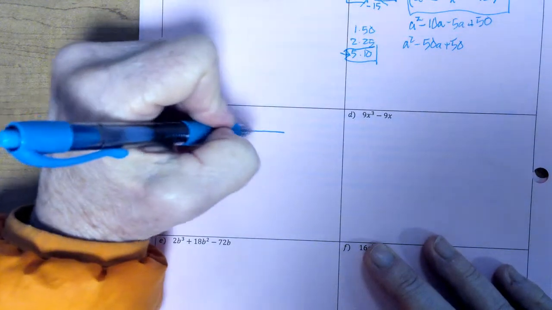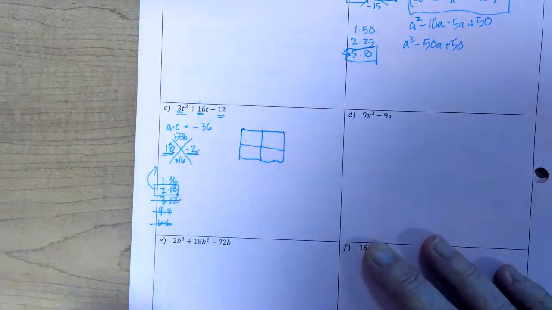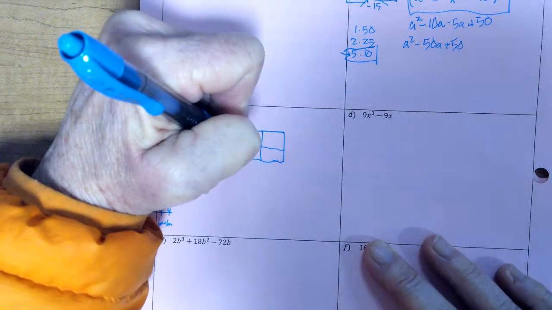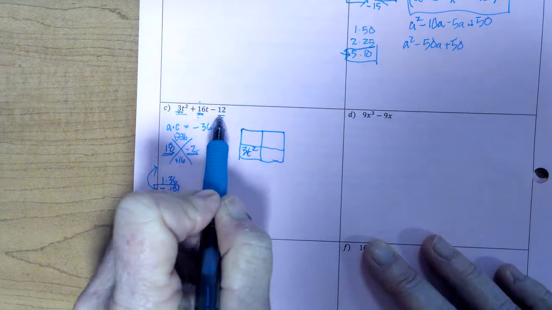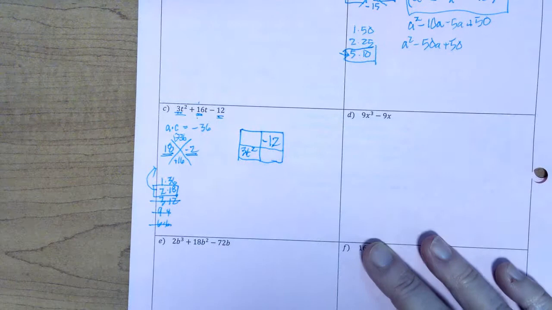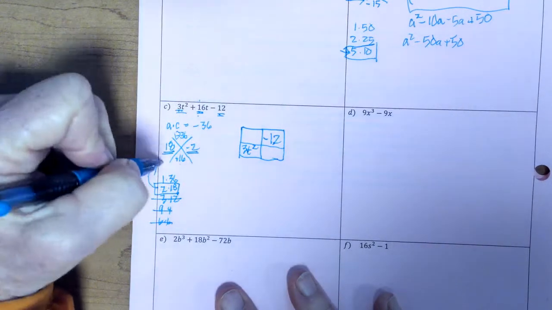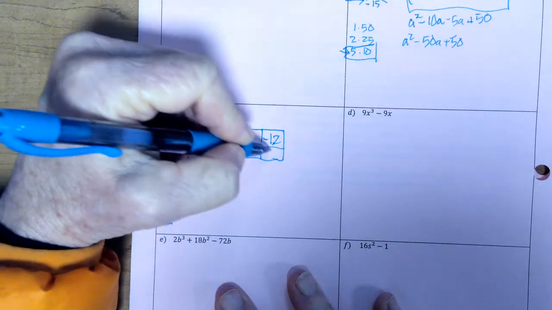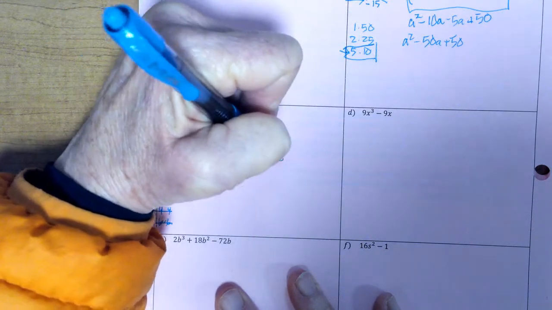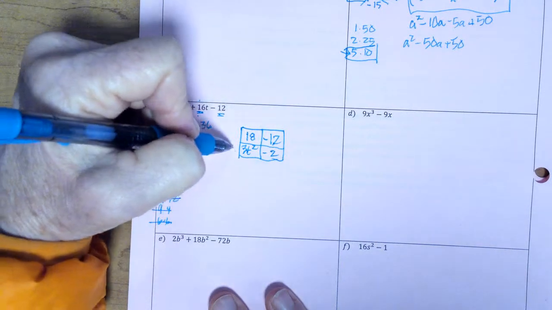So that means when I draw my box, I always put my squared term down there. So I'm going to use 3t squared. I know I always put my last term in the box in the back at the diagonal. So then I need to place my other two numbers inside the box. So I'm going to use 18 and negative 2. So now I need to figure out what goes on the outside.